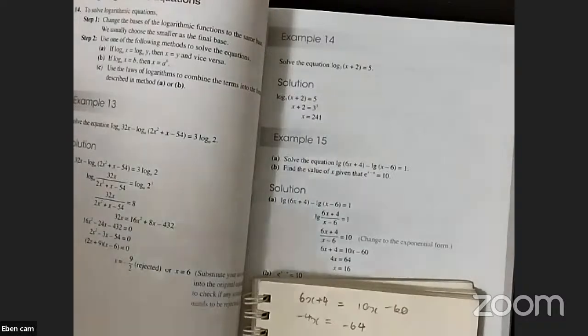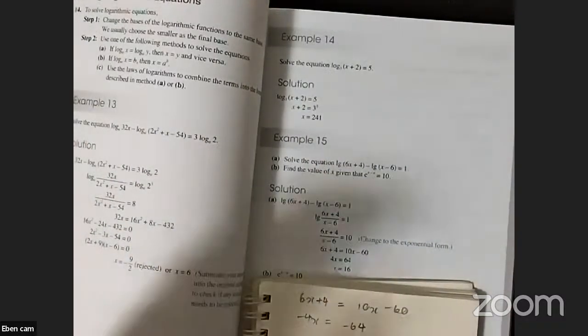Can you do part B? Part B is also considered an easy question. You do it.